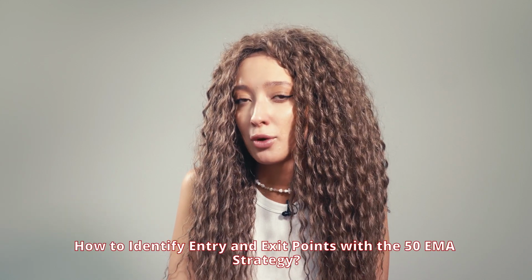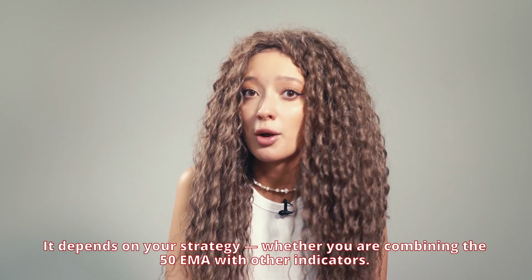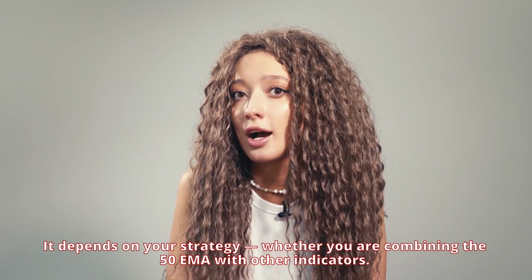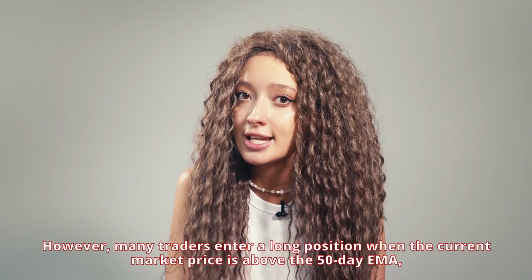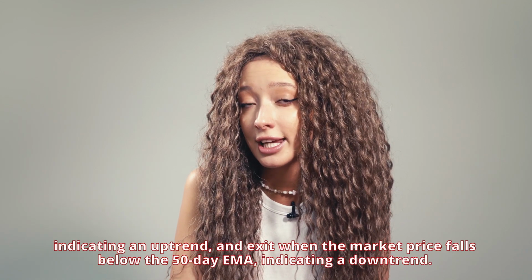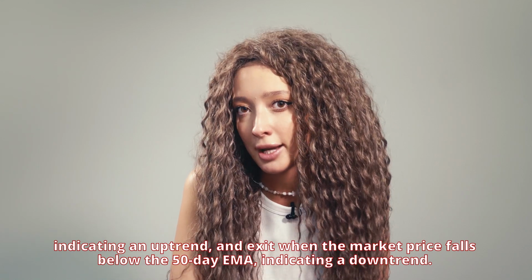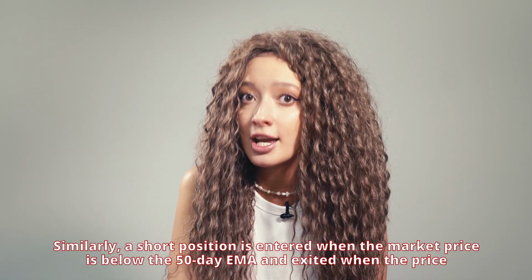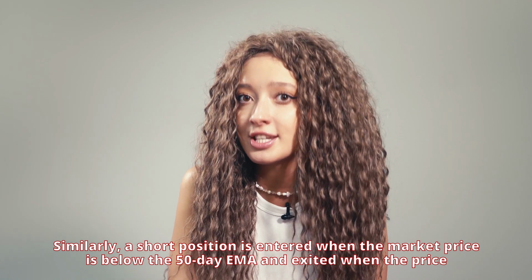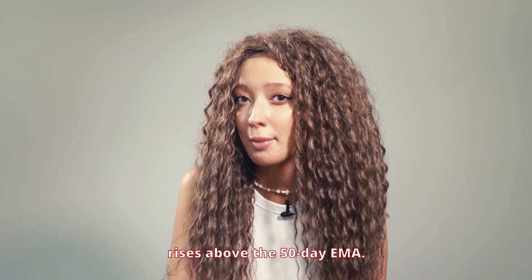How to determine entry and exit points with a 50 EMA strategy? It depends on your strategy, whether you are combining the 50 EMA with other indicators. However, many traders enter a long position when the current market price is above the 50-day EMA, indicating an uptrend, and exit when the market price falls below the 50-day EMA, indicating a downtrend. Similarly, a short position is entered in a downtrend when the market price is below the 50-day EMA and exited when the price rises above the 50-day EMA.